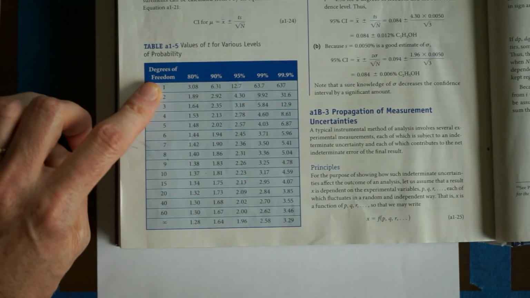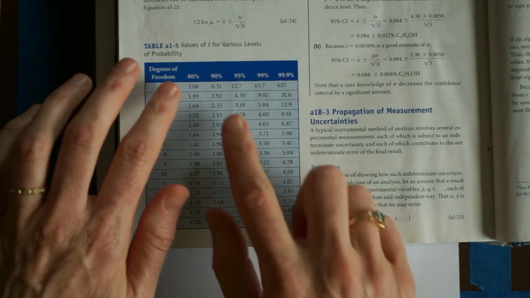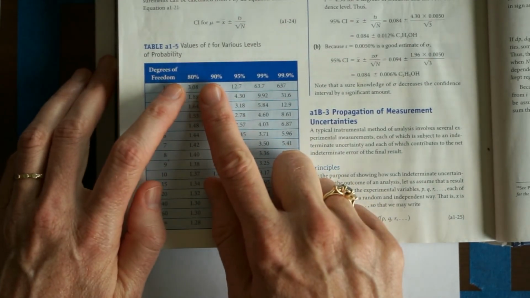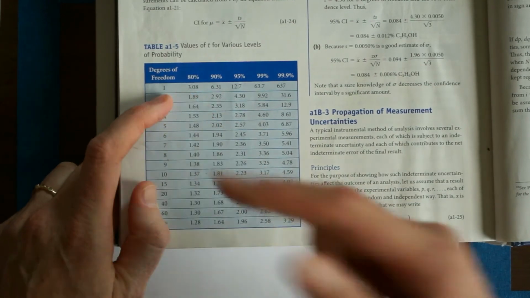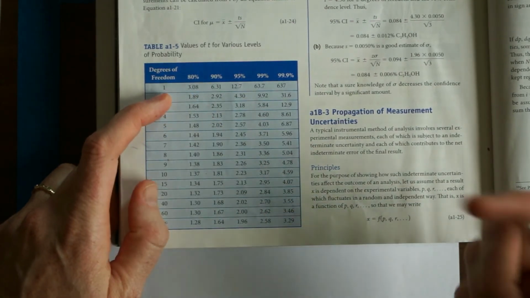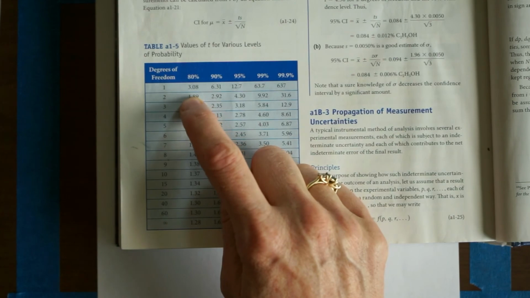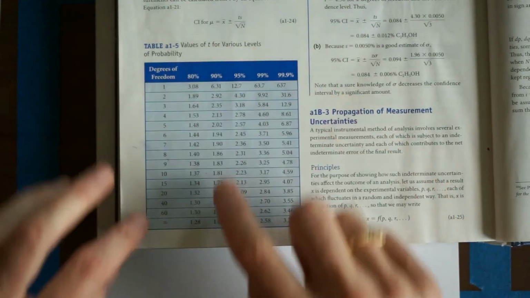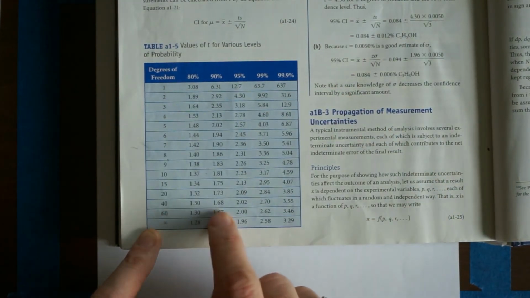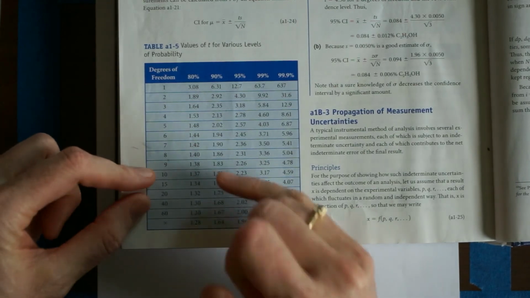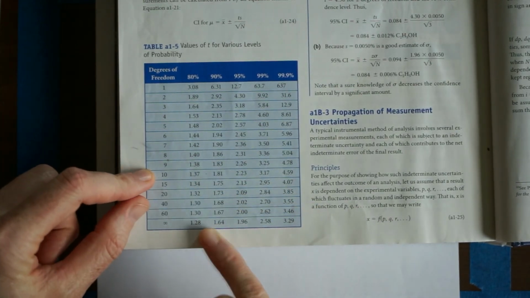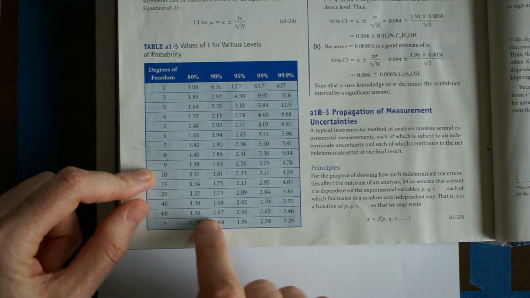You have a single degree of freedom. And so if you're talking about your 80% confidence interval, you will multiply the standard deviation that you've observed by 3.08 to get that confidence interval. And then I'll note that by the time we get down here to basically anything 10 and higher, we're within like 10% of the eventual z value.